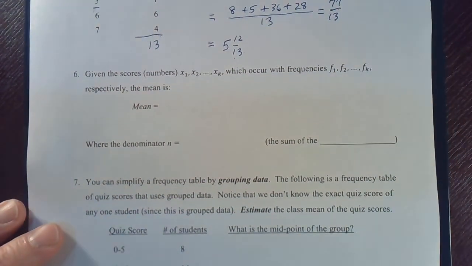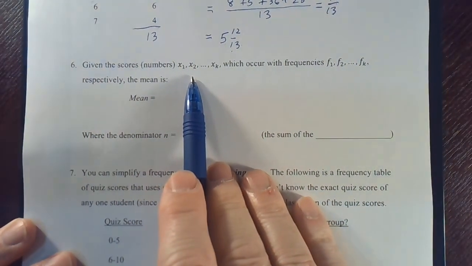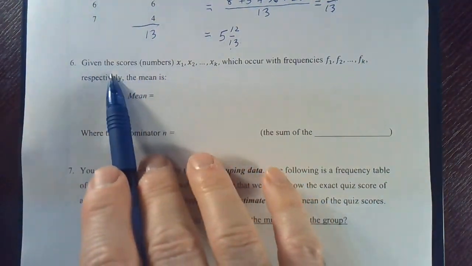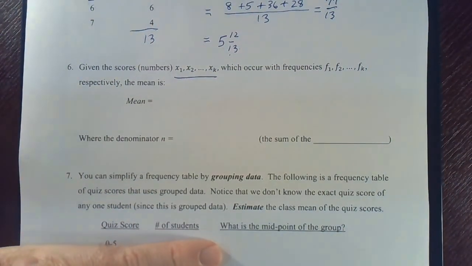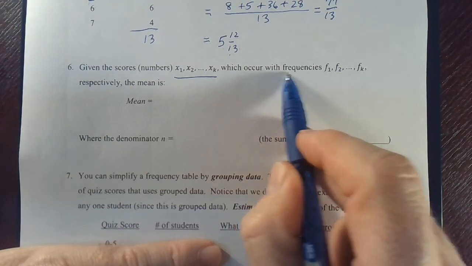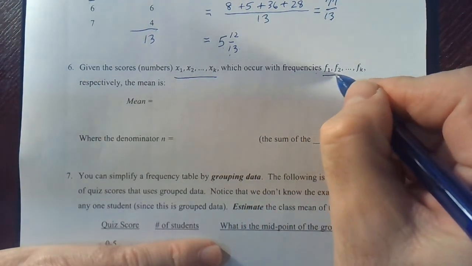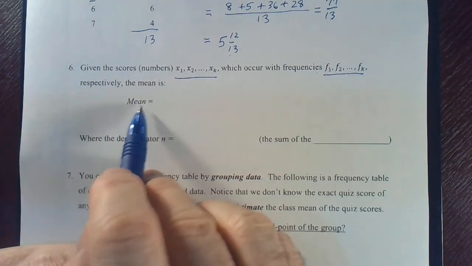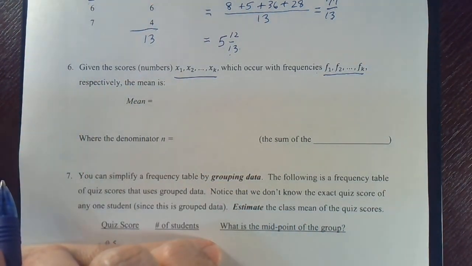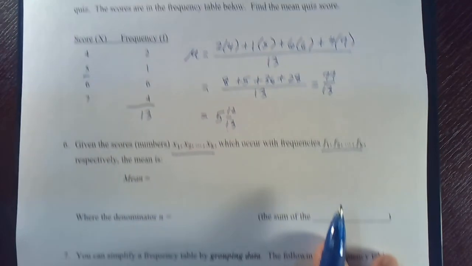Okay, number 6 is basically explaining what we just did. Given the scores, x1 to xk, which occur with frequencies f1 to fk respectively, the mean is, and we're going to write down the formula here in a second. Let's make sure we know what we're talking about.